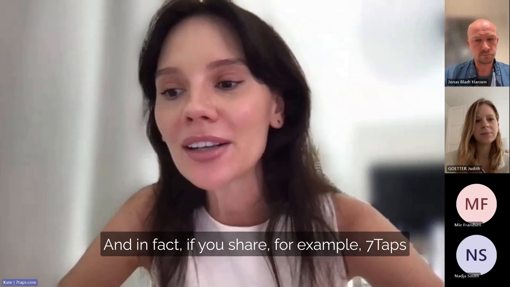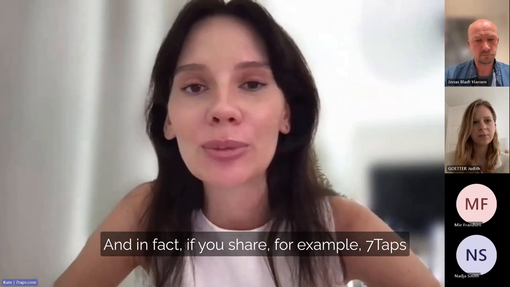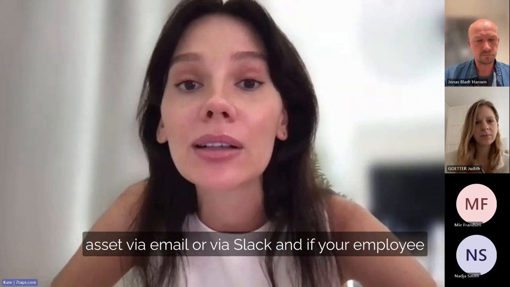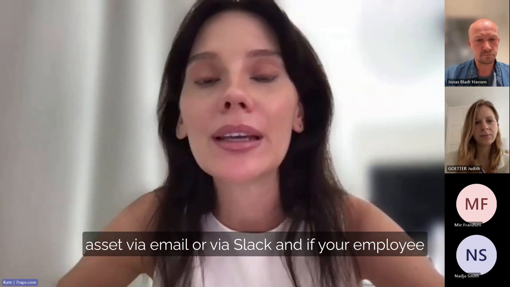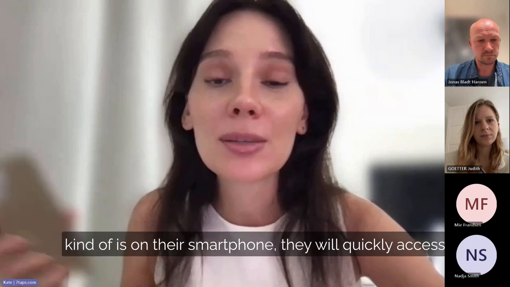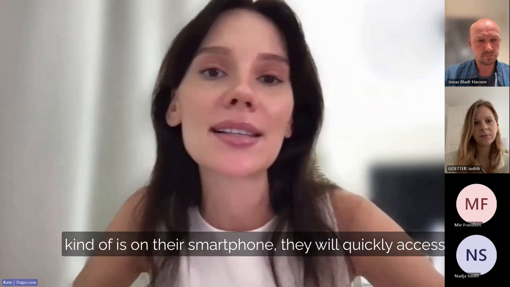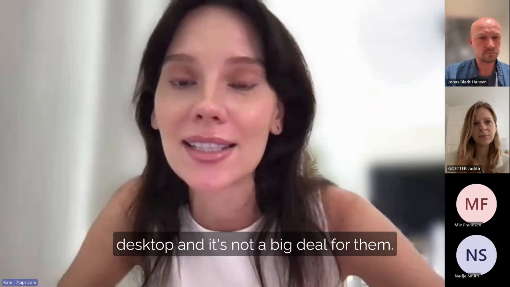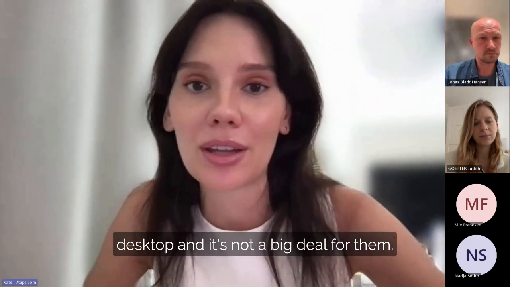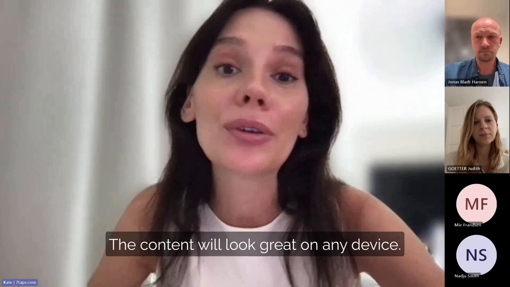And in fact, if you share, for example, a 7 tabs asset via email or via Slack, and your employee is on their smartphone, they will quickly access it via smartphone, or they can access it via desktop, and it's not a big deal for them. The content will look great on any device.